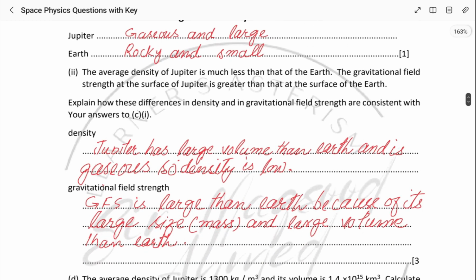First of all, the density. Dear students, as we know that Jupiter has a larger volume than Earth and is gaseous, so its density is low. The gravitational field strength, GFS, is large. Gravitational field strength is larger than Earth because of its large size, mass and larger volume than the Earth.